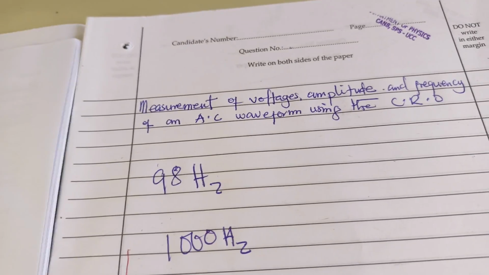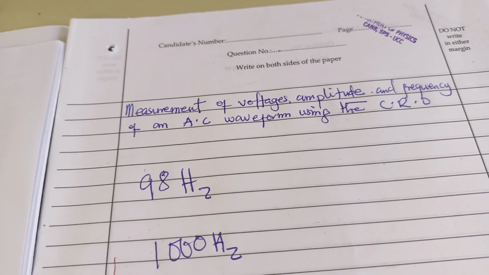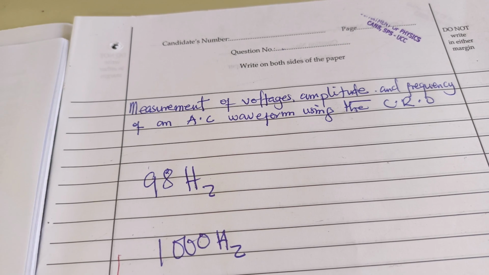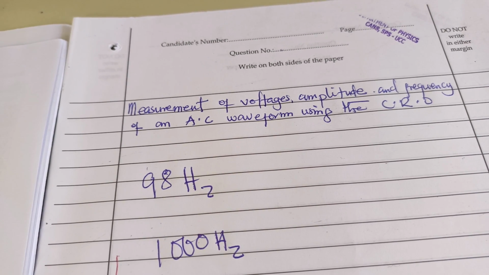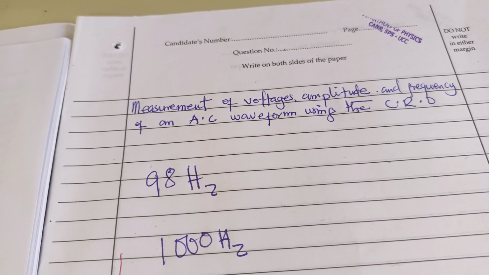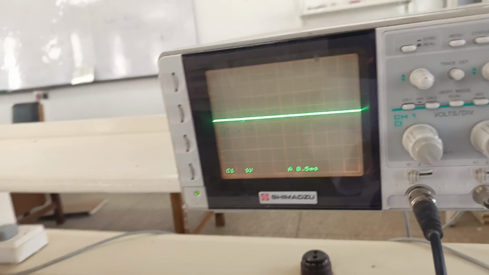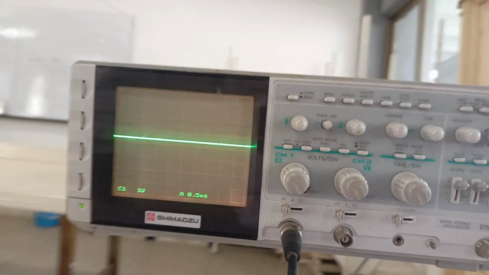Hello and welcome. Today we'll be looking at the measurement of voltages, amplitude, frequency, and period of an AC waveform using the C.R.O. So this is our oscilloscope.